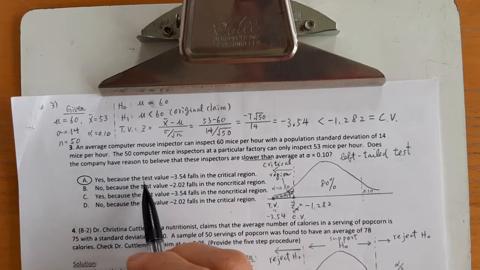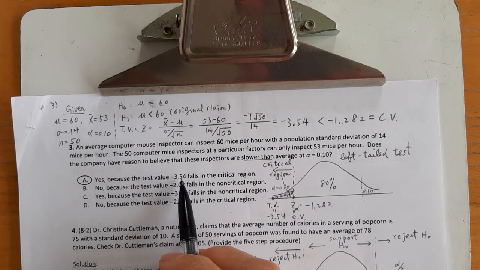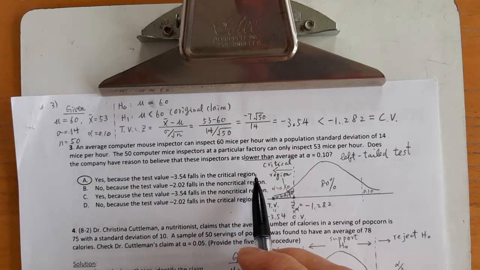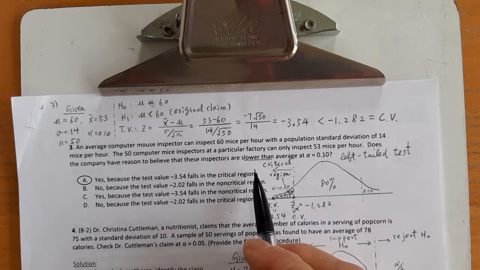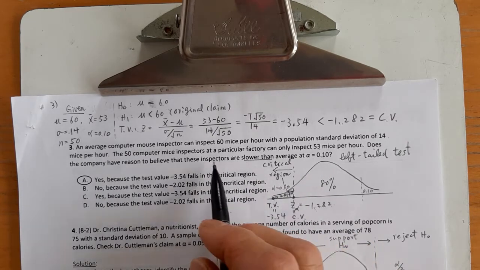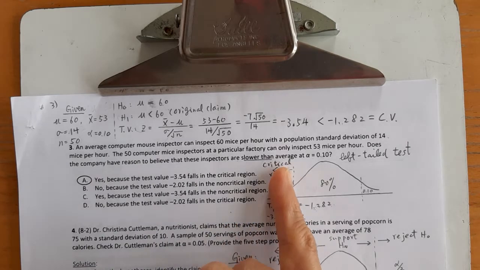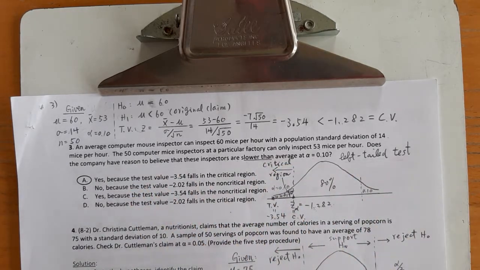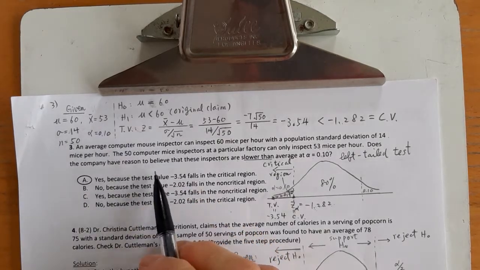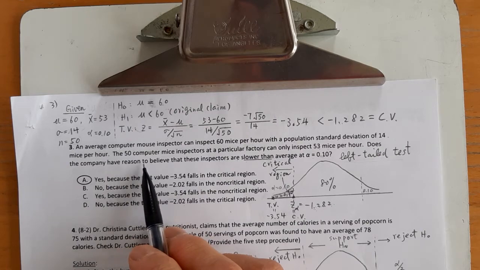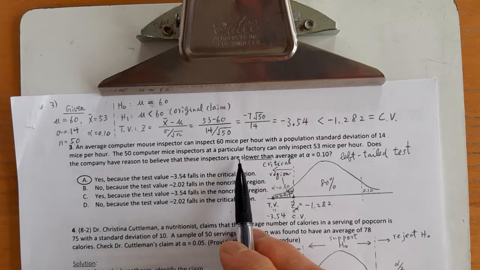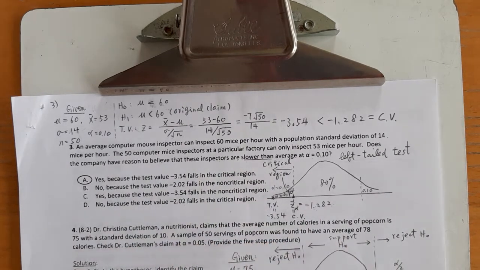Yes, because the test value negative 3.54 falls in the critical region, we reject H0 and support H1. So yes, there are reasonable grounds to believe that the inspector is slower than the average.